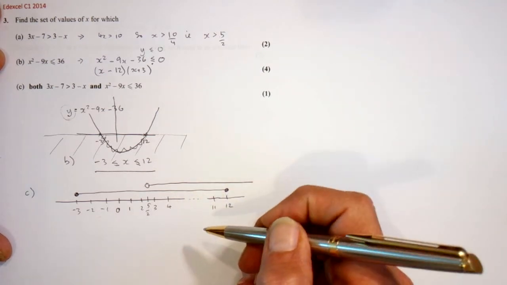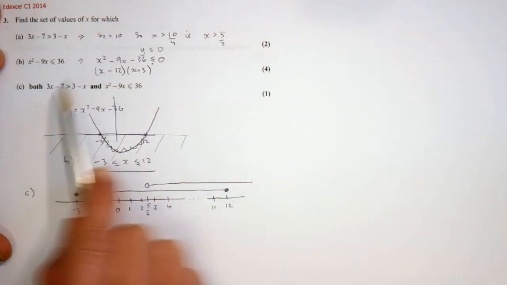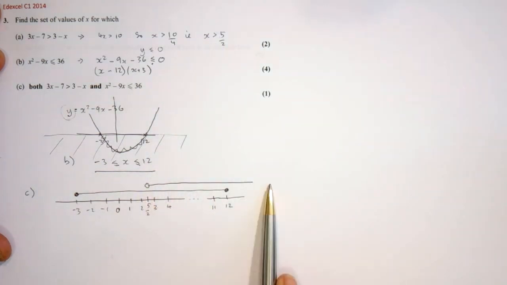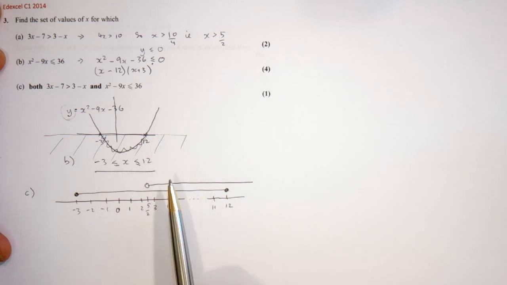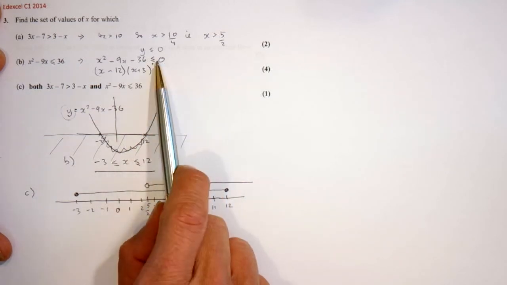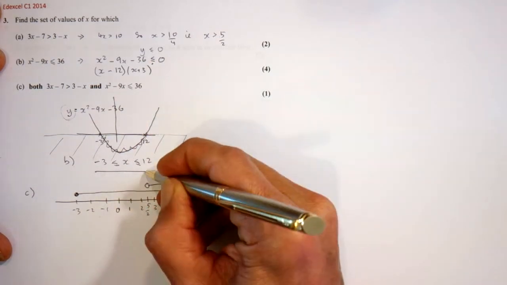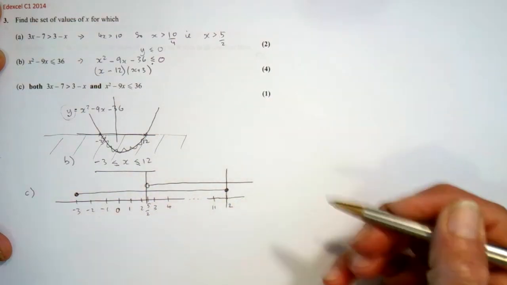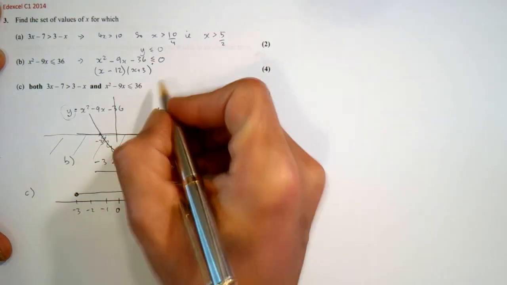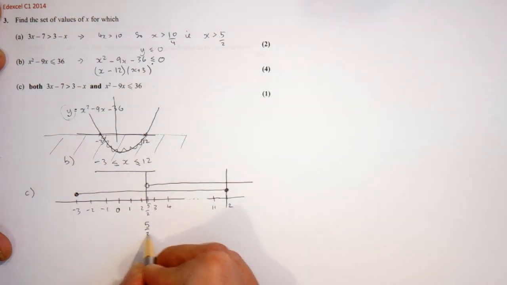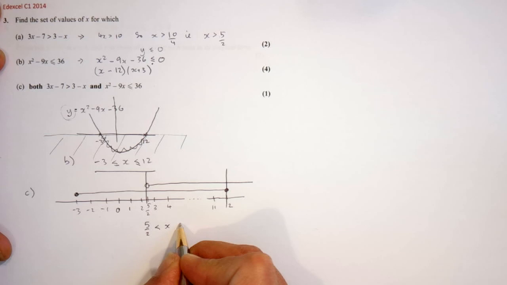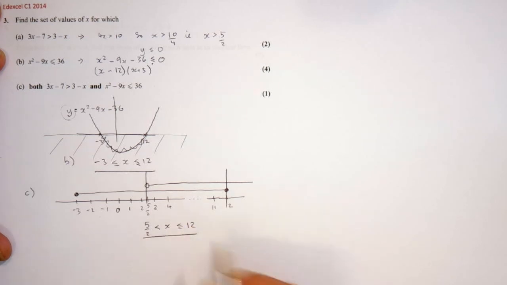And we want the parts where the first inequality is true, so x is bigger than 5 over 2. And we want the second one to be true, so the quadratic is less than or equal to 0. So where these overlap is the part that we want. So for part C, we want 5 over 2 is less than x is less than or equal to 12. And there we have 7 nice and straightforward marks.